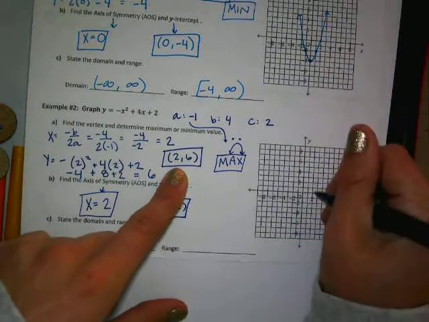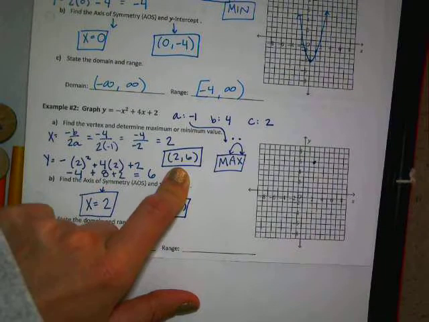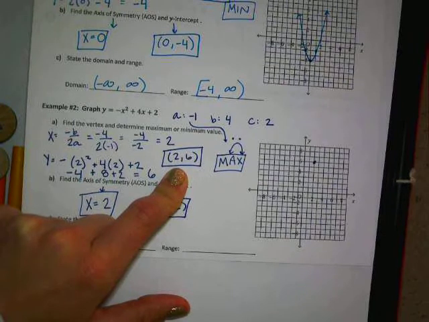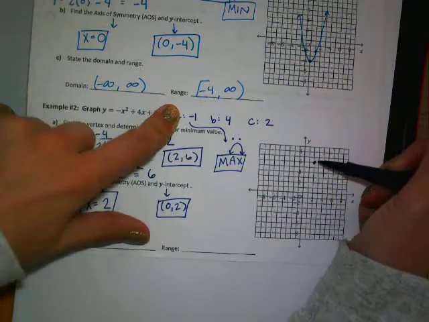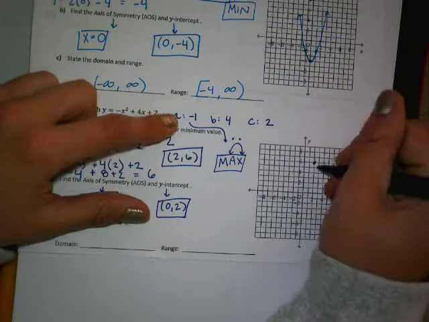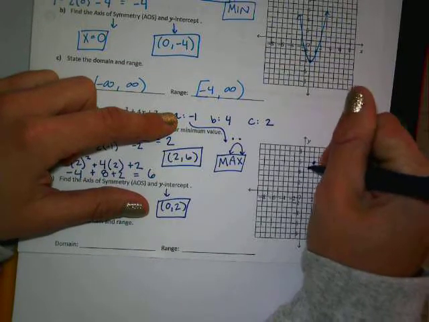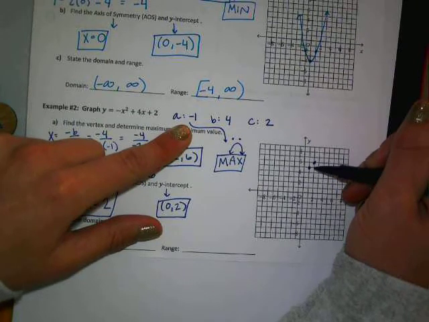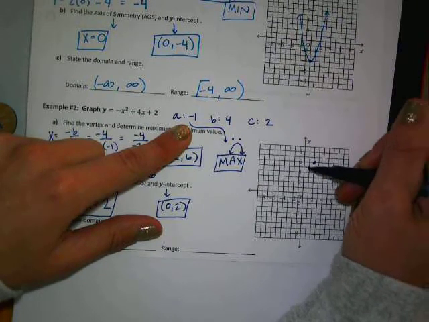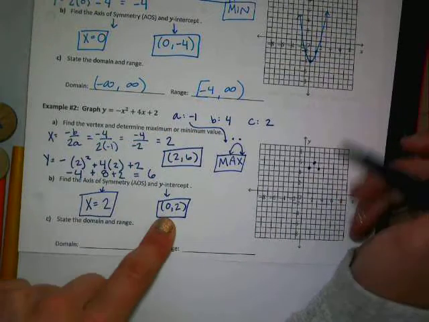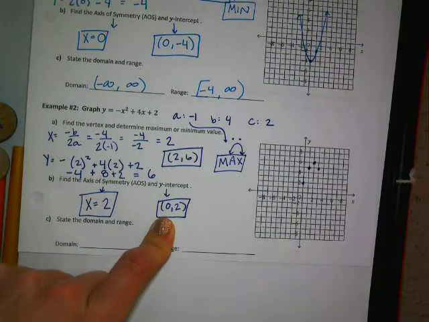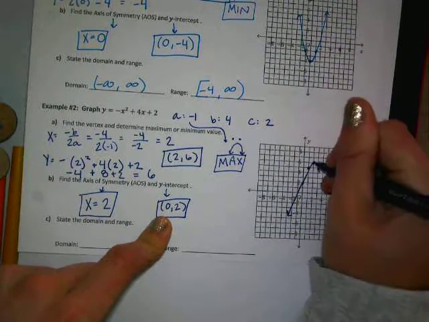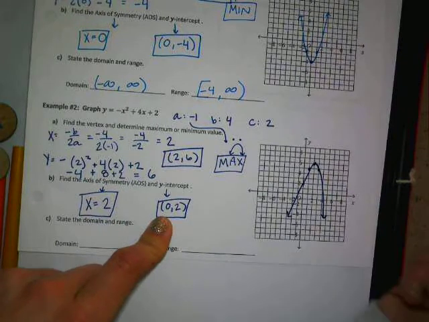I'm going to plot my vertex here at (2, 6). And then what's my a value again? -1. So from your vertex, I'm going to go down 1 over 1, because my a value is -1. Down 1 over 1. And then if you want to, you can also plot your y-intercept. That's here at 2. And you just have to connect the dots. You can kind of see the U shape forming.